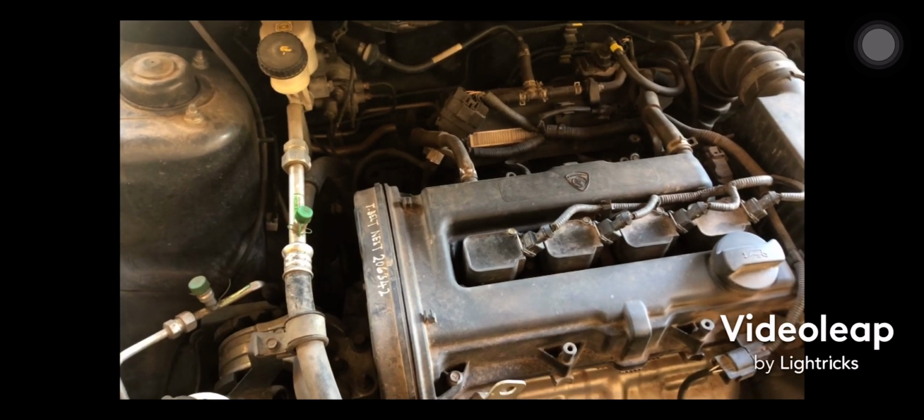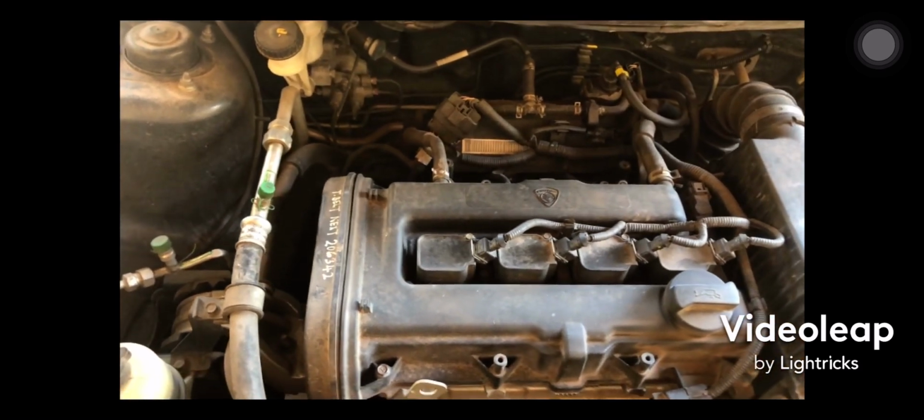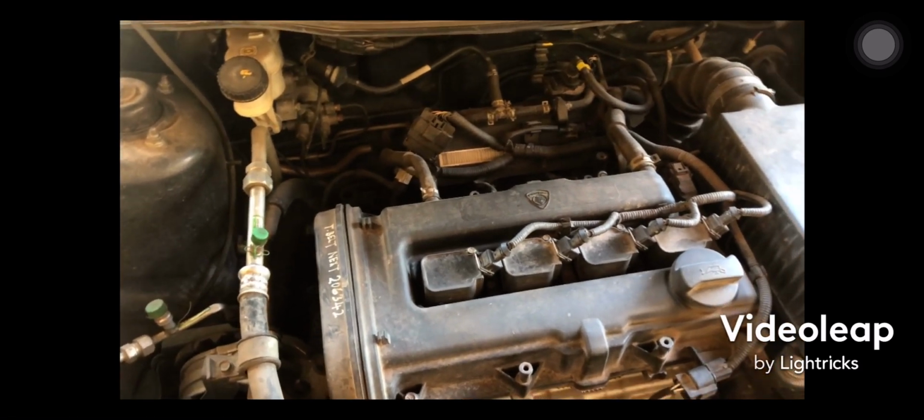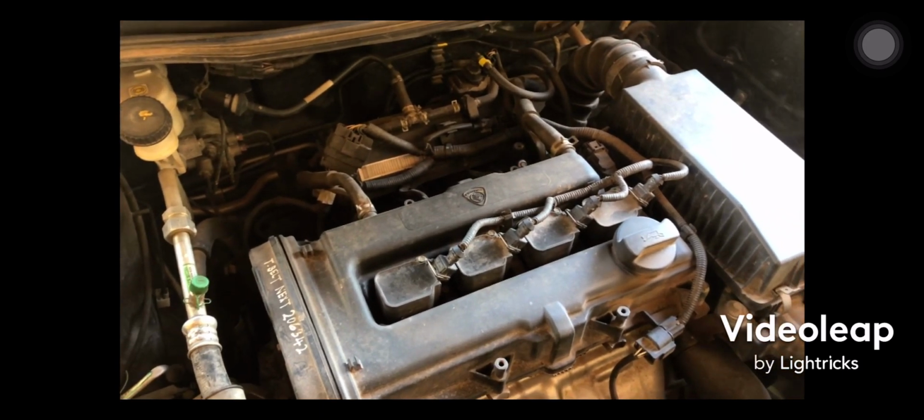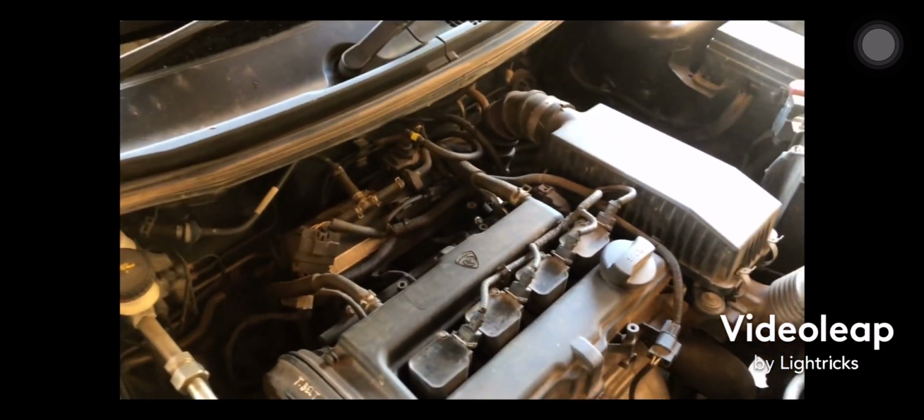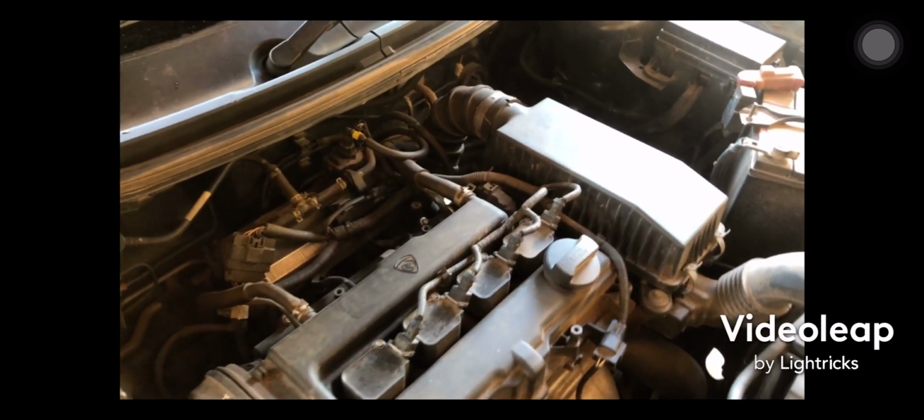Okay, then the second question asked me to perform the checking of a refrigerant leak on an actual vehicle.